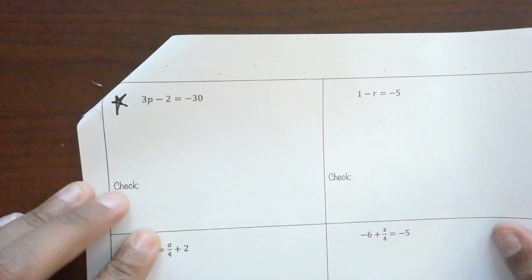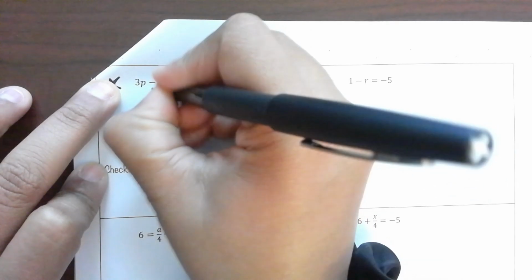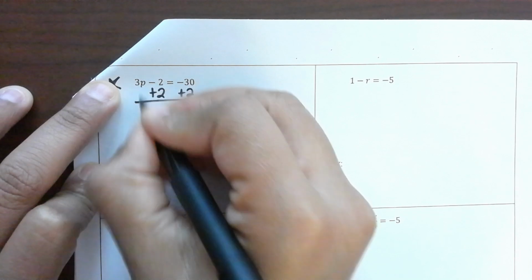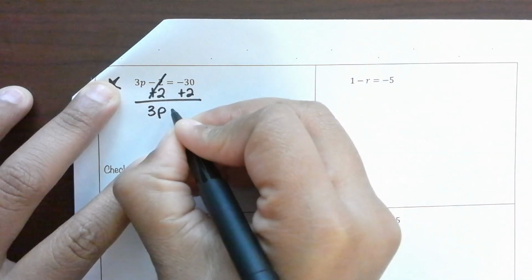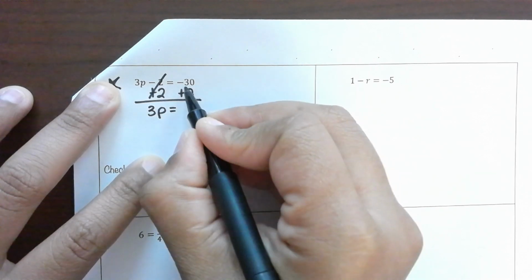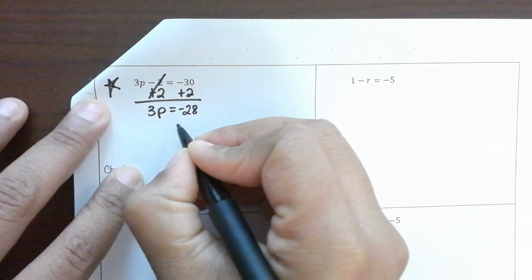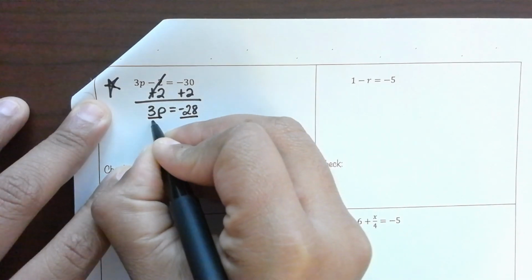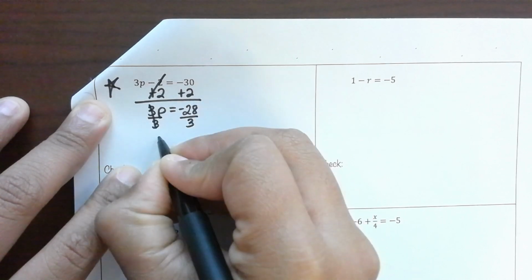Looking at our second one, I have 3p minus 2 equals negative 30. What's the first thing I need to do? Plus 2 on both sides. So, what's being brought down? 3p. What happens to my 2's? What goes down behind that? What's negative 30 plus 2? Negative 28. What do I need to do from there? Divide by what? 3. What happens to those 3's?